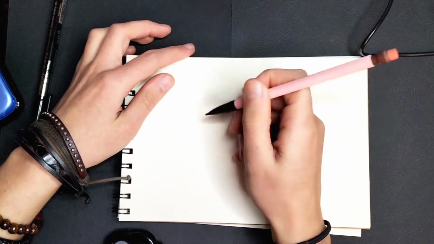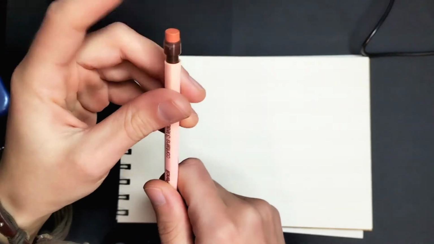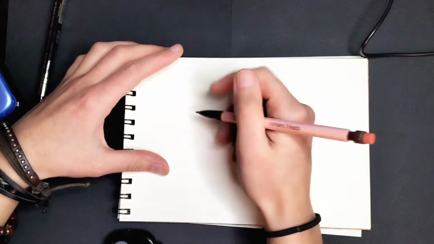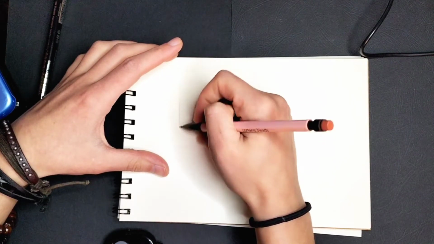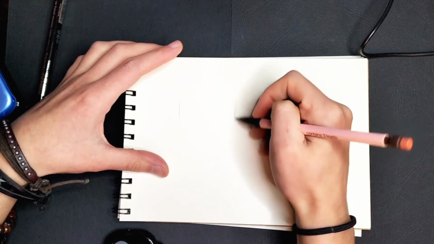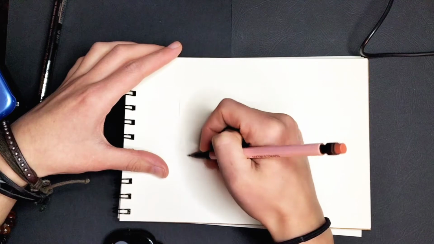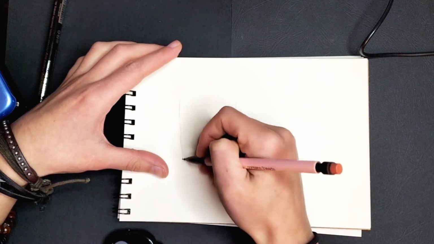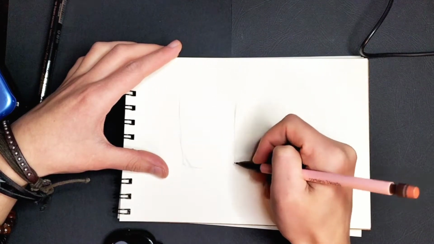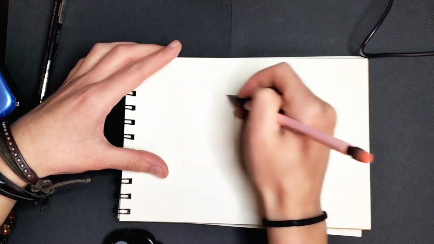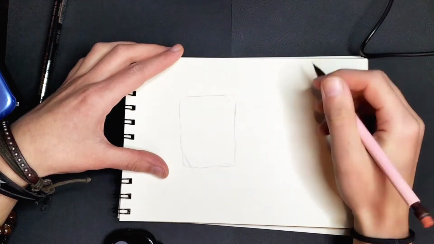Let's just start with a basic male face. Now, male faces tend to be more square, especially in comic book and cartoon styles of drawing. So that's just a basic square.